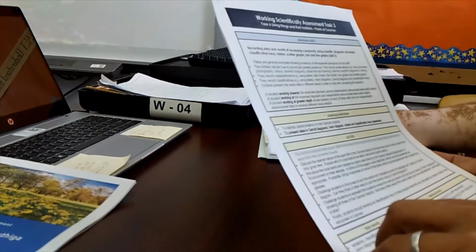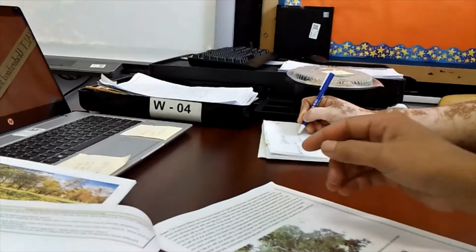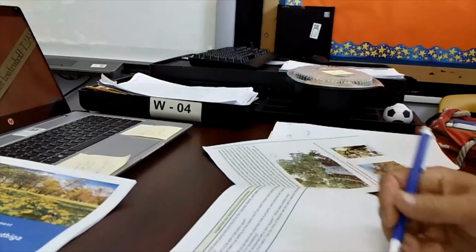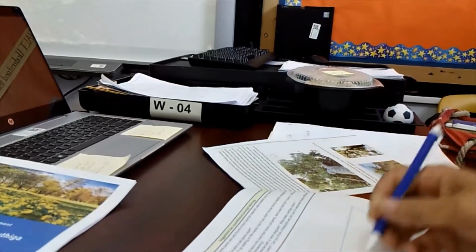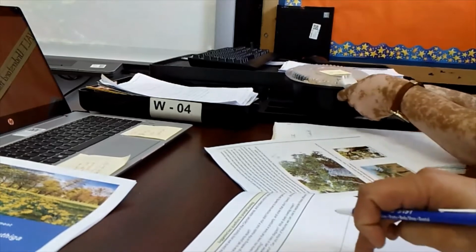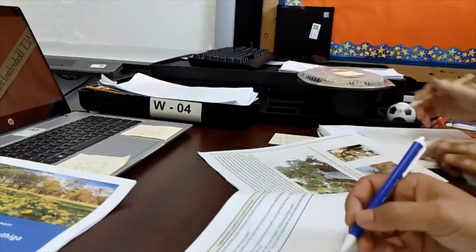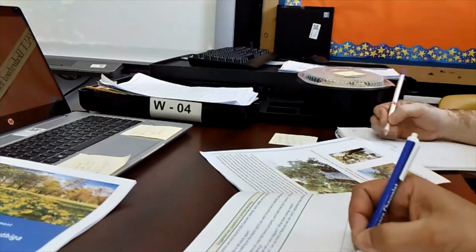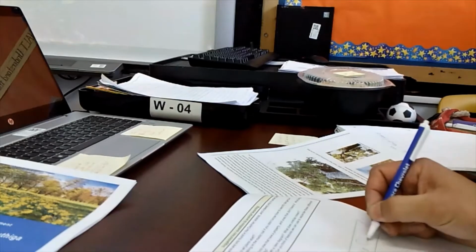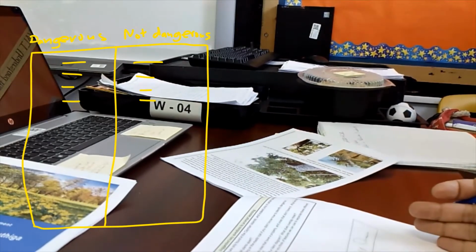Now the first thing is using something called a Carroll diagram. If you haven't seen a Carroll diagram, let me just borrow your pen for a moment. A Carroll diagram is the simplest diagram in the world. You have two categories. Something is something or something's not something, and that's it. So you have one box saying dangerous, and another box saying not dangerous. It's the most simple sort of representation of data.